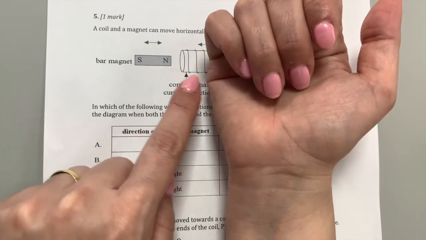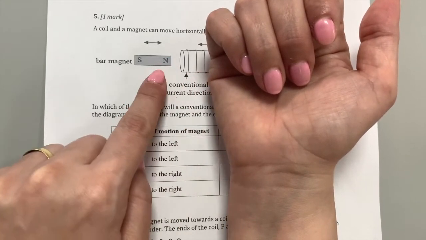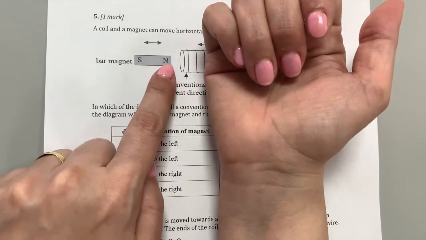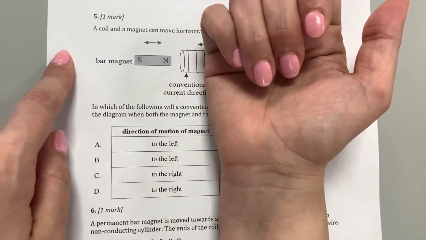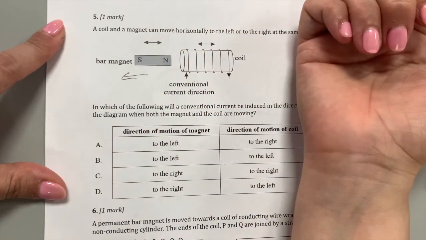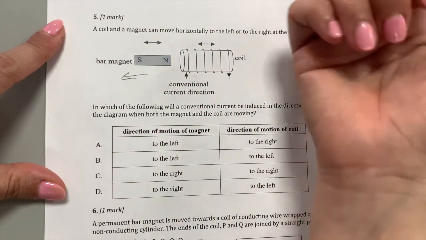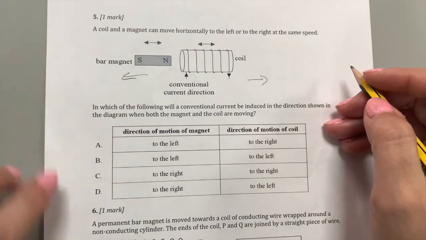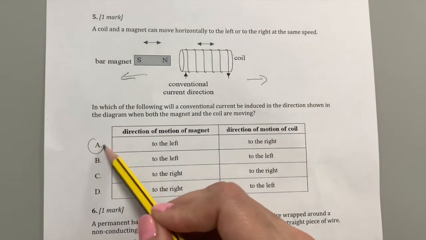That is when it will be trying to attract the north. So that happens when the north is going away. Likewise, if the coil is going to the right when they're moving away, it will want to attract. So the answer to number 5 would be A.